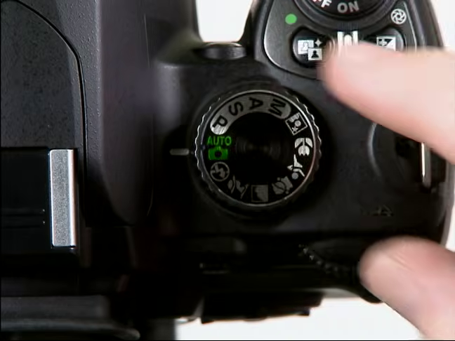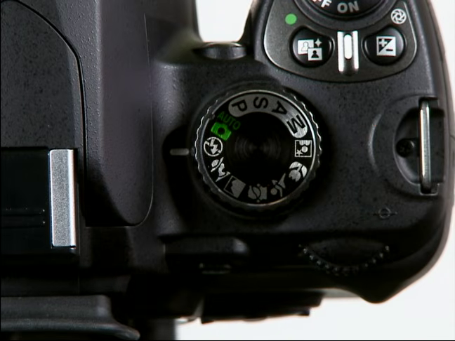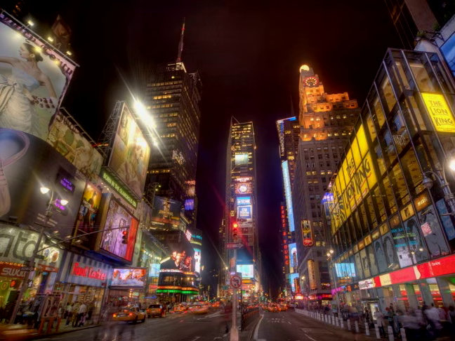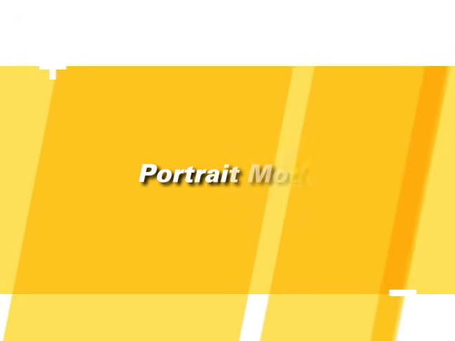You have already used the full auto mode. The next mode setting is the flash off mode. Use this mode in places where flash photography is prohibited or inappropriate. This mode is effective for candlelight scenes or if you want to create cool streaks of light for creative effect. When using this mode indoors or in low light, be sure to steady your camera with a tripod.